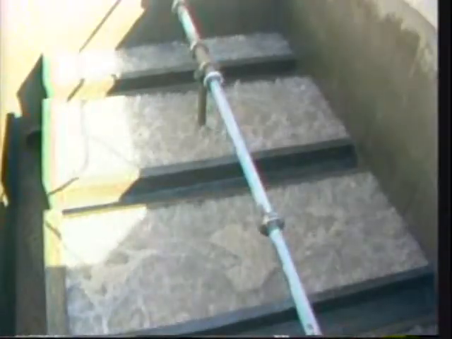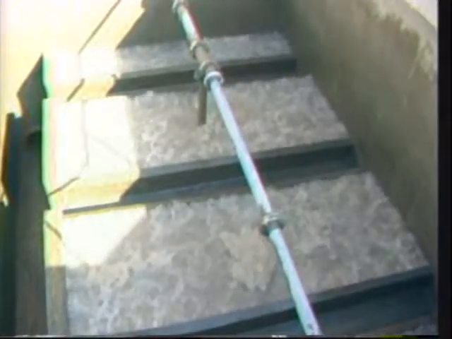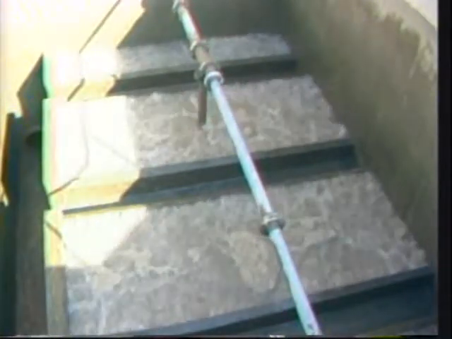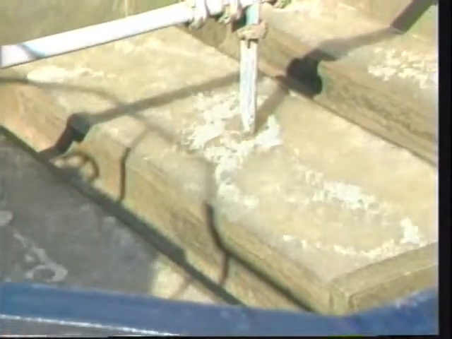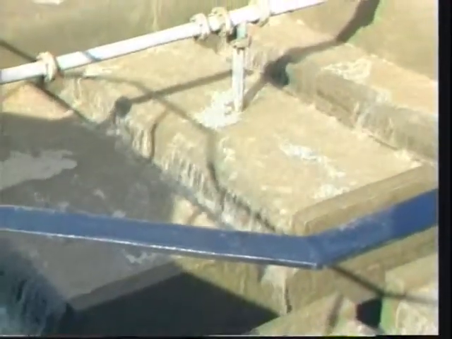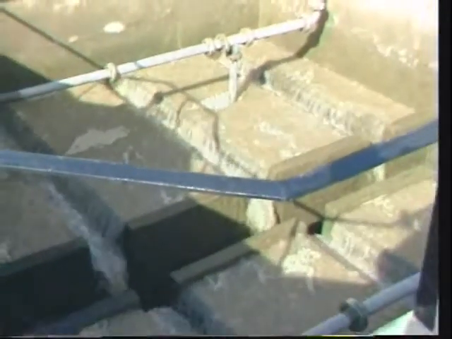Compressed air is then passed through the filter beds from the bottom for about 2 to 3 minutes. This loosens the arrested impurities from filtering media that are responsible for clogging the filter beds. After this, water from the bottom of the tank is passed under pressure to wash out the impurities.